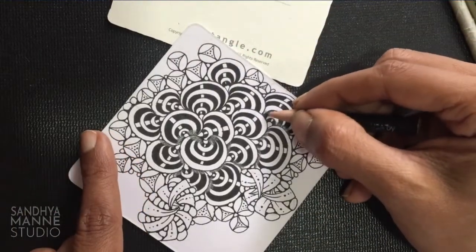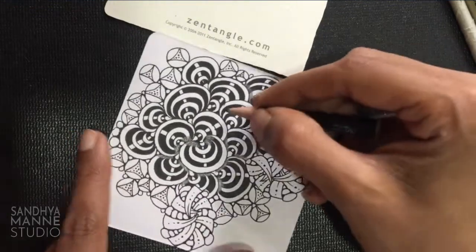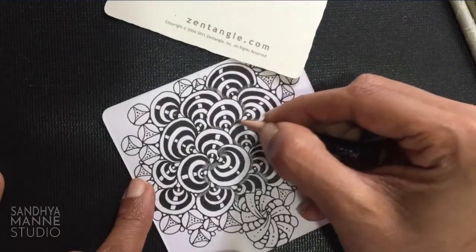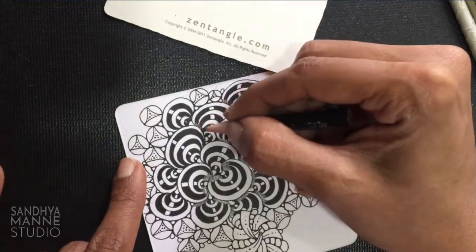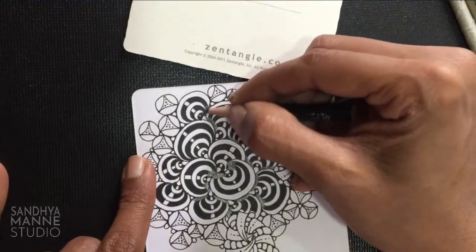This shading that we're about to do is going to change the whole thing. The whole Bunzo is going to look so different. It's going to come alive in a beautiful way. So be prepared.